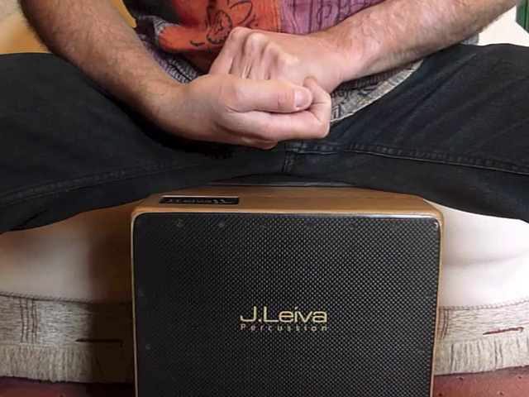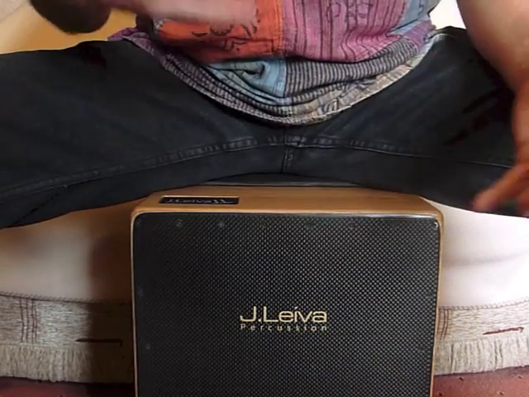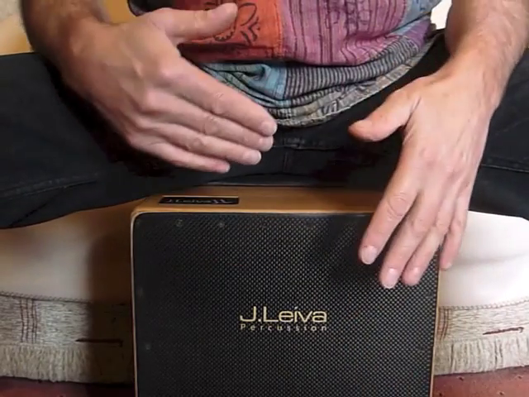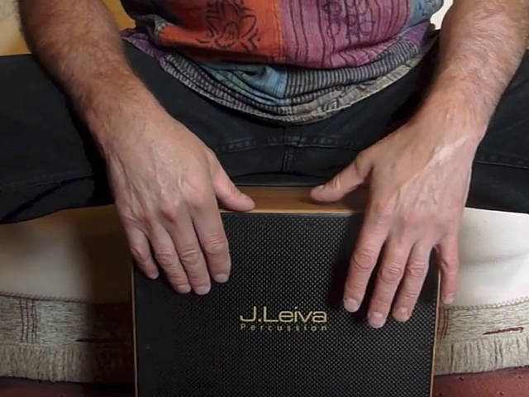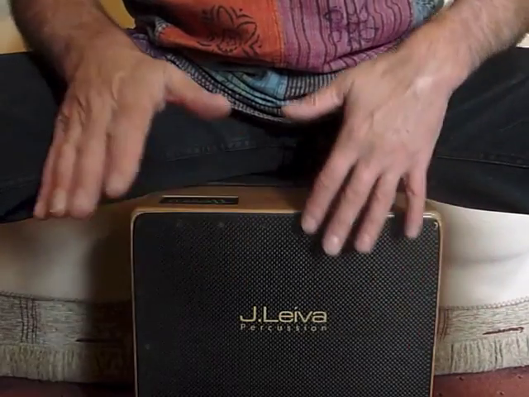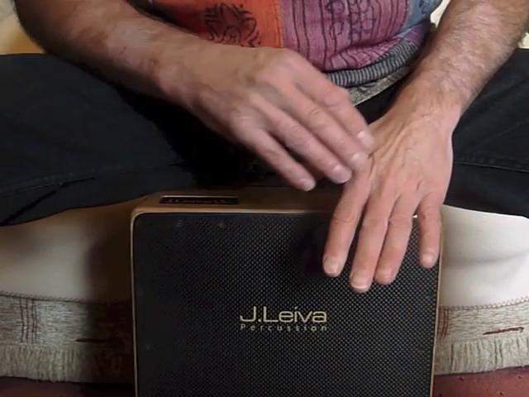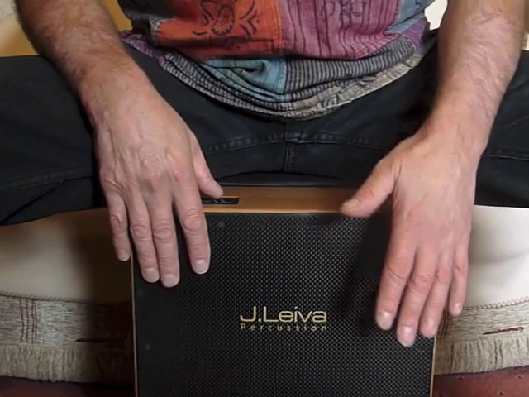What we might want to do though is to add a little bit more flow to the feel of what we're doing, and so what we're going to do is we're now going to fill in some of those spaces with some very, very quiet notes. I play hand to hand, so most of those ghost notes will be played with my left hand.